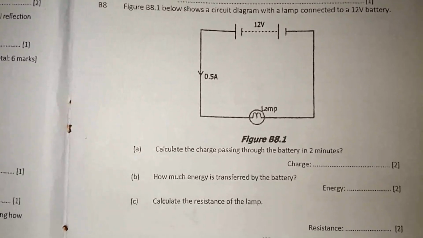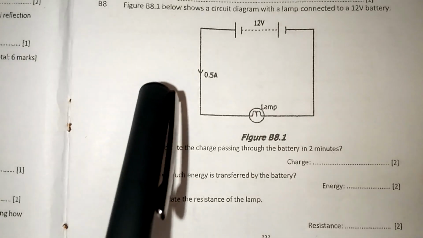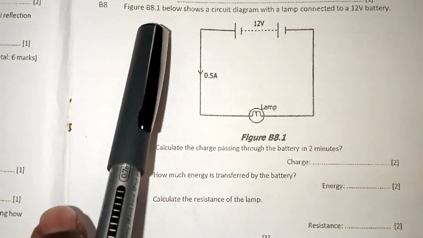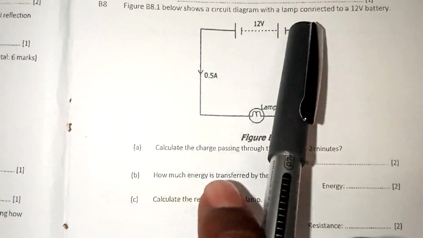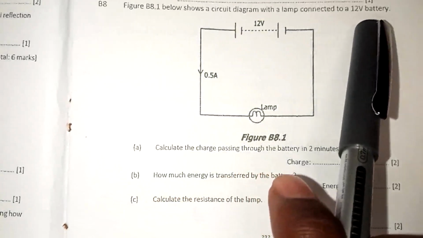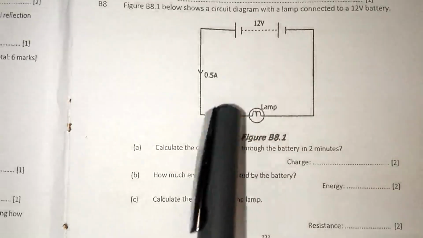Let's look at this question under electricity, or current electricity, in our physics science paper 1. So let's go through the question first of all. The question reads: Figure B8.1 below shows a circuit diagram with a lamp connected to a 12-volt battery. Okay, so this is the diagram here.